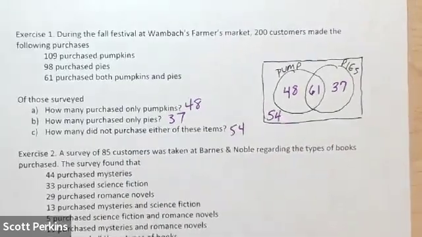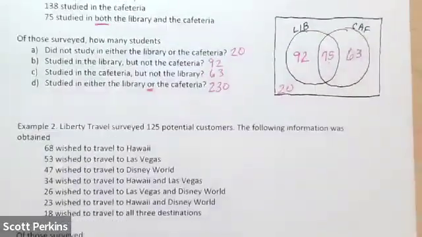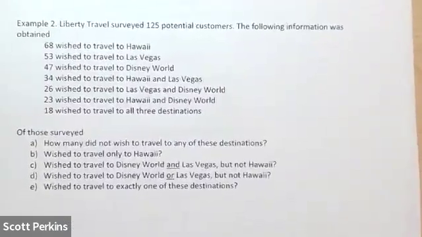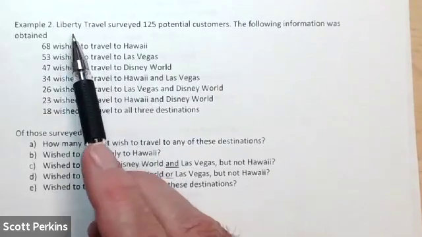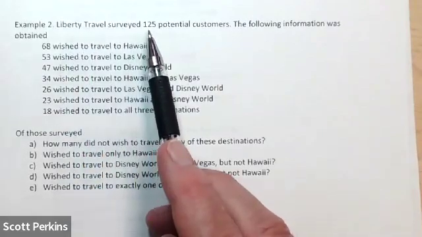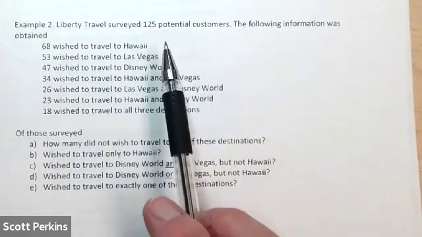I'm going to do one more example. As I alluded to previously, this example has 3 circles. And if you got more complicated, you can do this with 4 or 5 or 6, all sorts of different amounts. But again, we're keeping this relatively simple because you're just learning it for the first time. So here we go. Example 2, we work for a travel agency and we surveyed 125 potential customers. And here's the information we got.